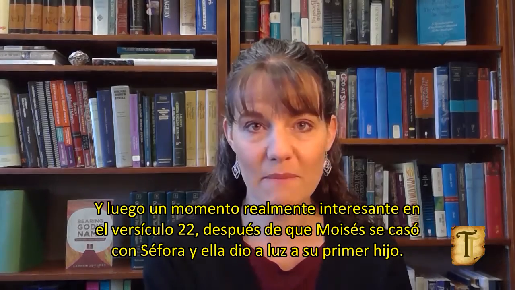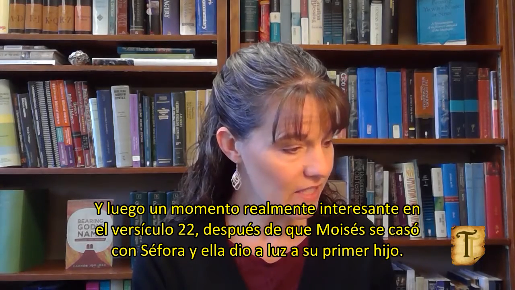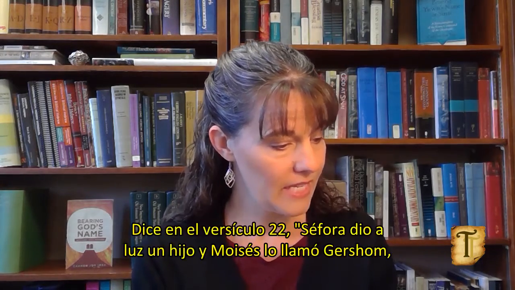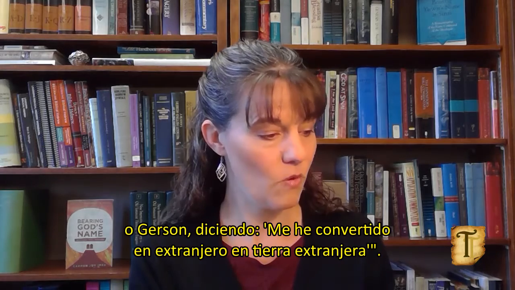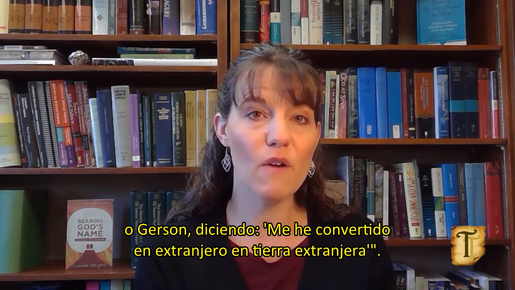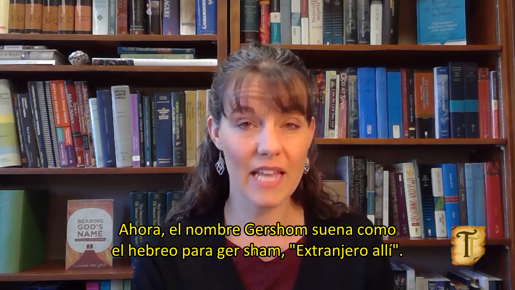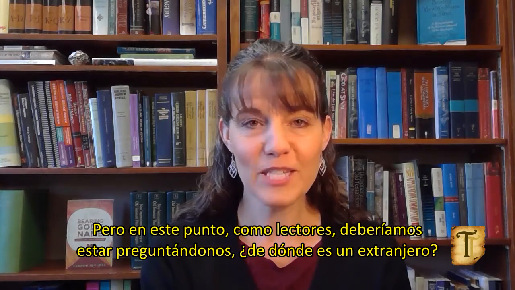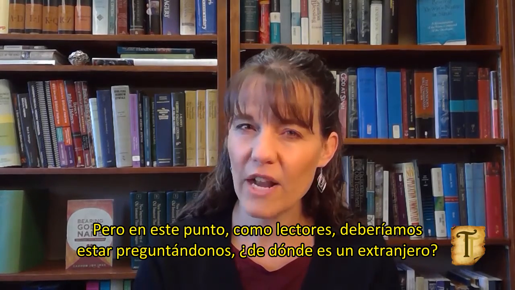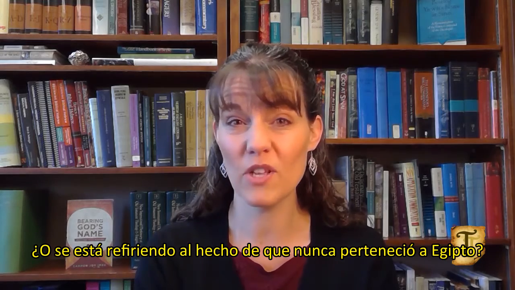And then a really interesting moment in verse 22. After Moses has married Zipporah and she gives birth to their first son, it says in verse 22, Zipporah gave birth to a son, and Moses named him Gershom, saying, I have become a foreigner in a foreign land. Now the name Gershom sounds like the Hebrew for ger-sham, foreigner there. But at this point, as readers, we ought to be wondering, where is he a foreigner? Is he referring to the fact that he doesn't quite belong in Midian? Or is he referring to the fact that he never did quite belong in Egypt either?